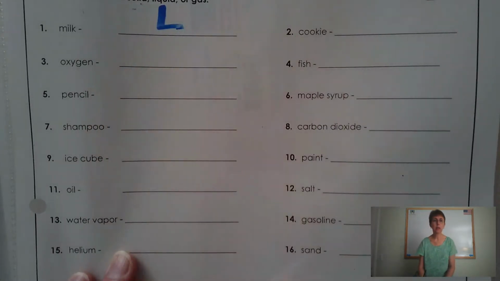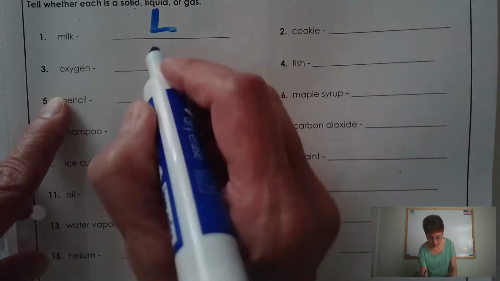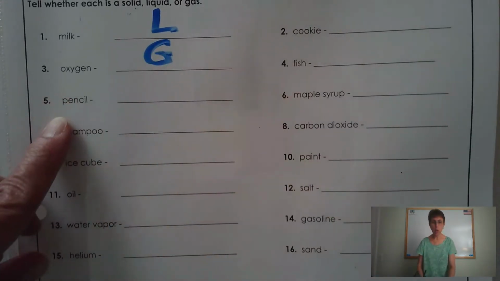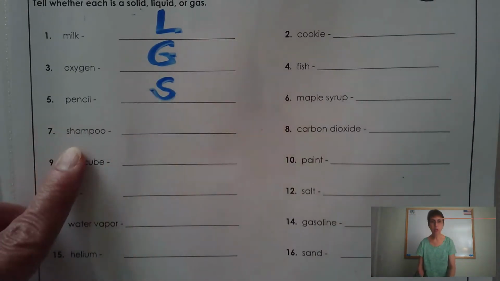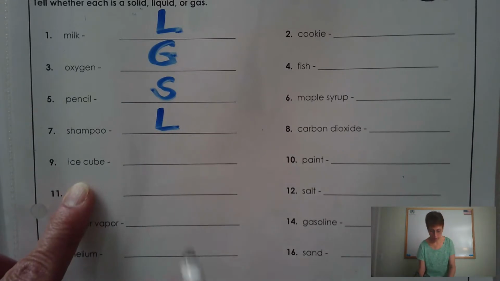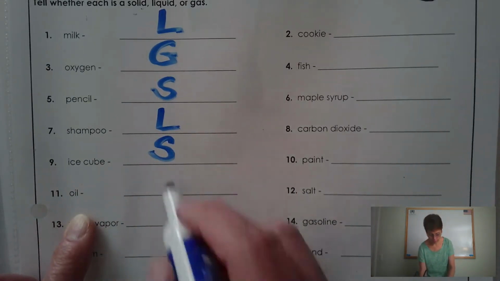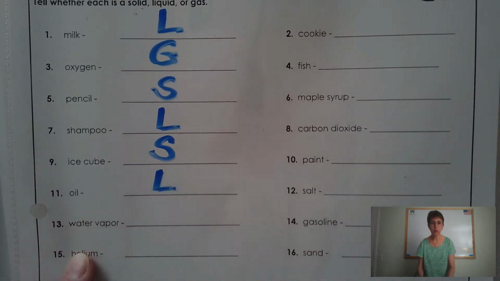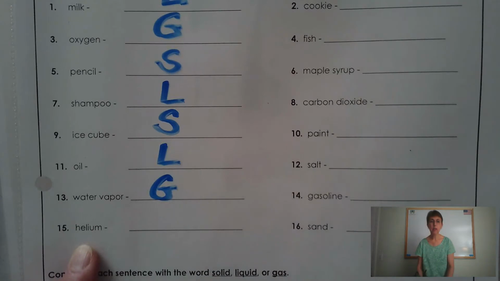Good. Liquid. Oxygen. Solid, liquid, or gas? Gas. Pencil. Solid. Shampoo. Liquid. Ice cube. Solid. Oil. Liquid. Water vapor. Gas. Helium.